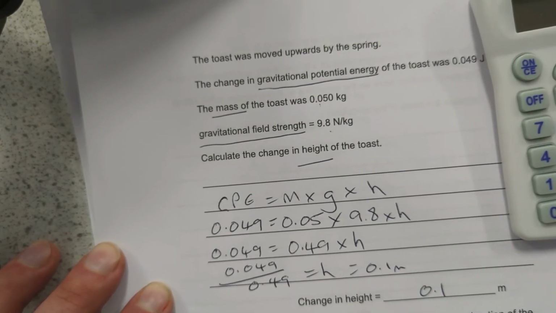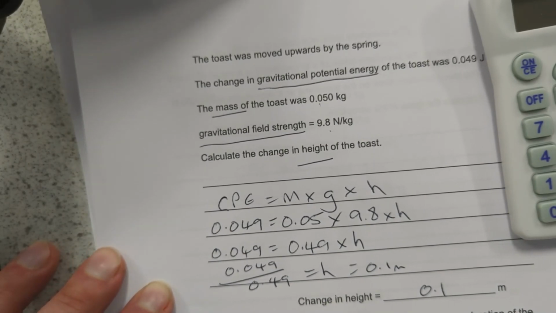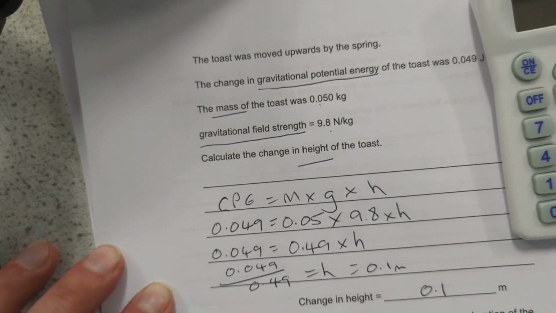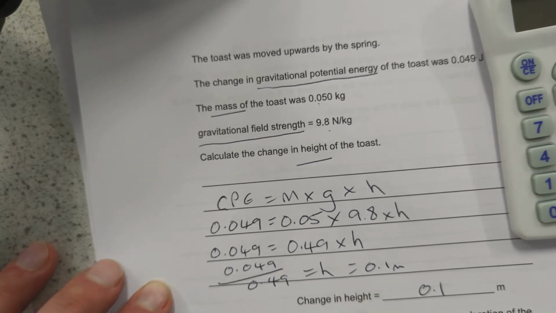And is that a reasonable distance for a toast to pop out of a toaster, about 10 centimeters? Yeah, it's certainly within the realms of realistic. If you get in 2, 3, 4 or 10 meters there, then you've probably got something wrong. So always think about that before you stick with your answer.